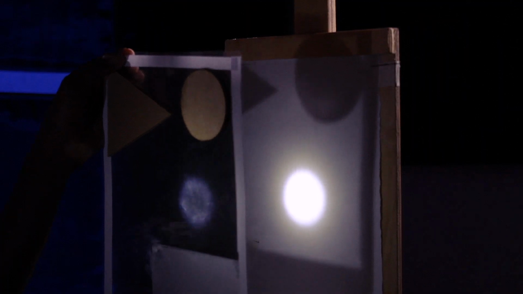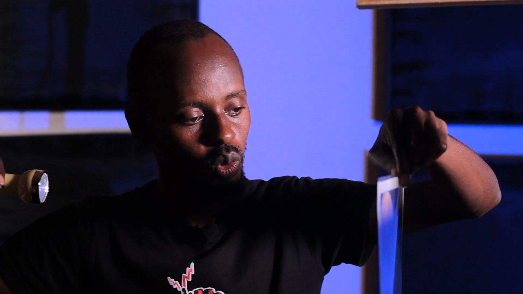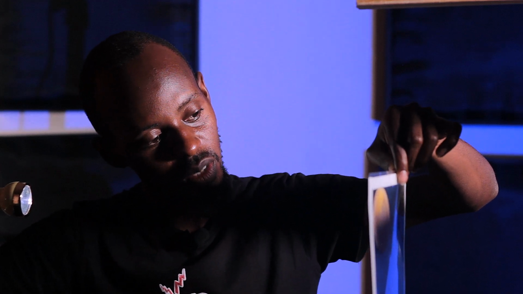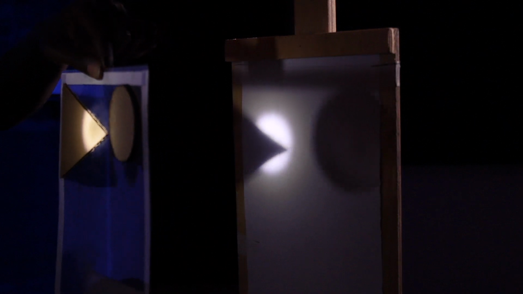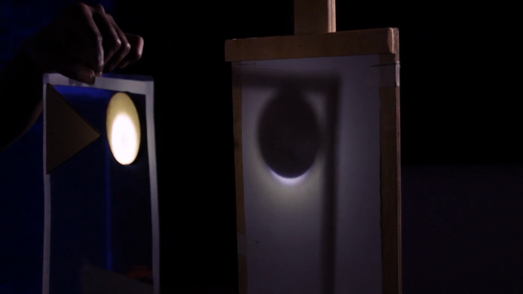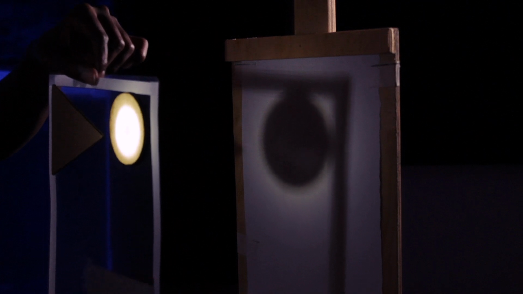So let's also try turning our model upside down so that we also see the other shapes. So we have our triangular cardboard shape. When I try to focus the light from the torch towards the triangular piece of cardboard, we can all see a triangular shadow formed on the screen, and we can also try to focus the light towards the plywood piece that is circular in shape.